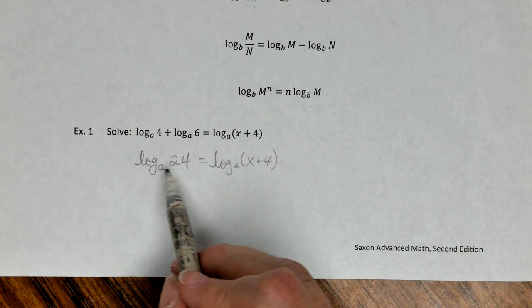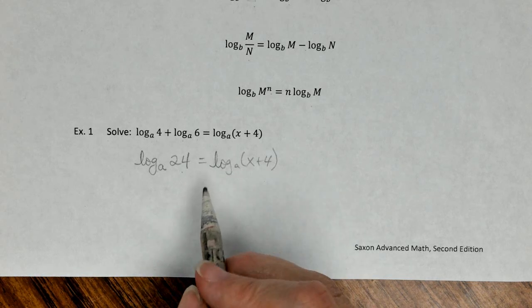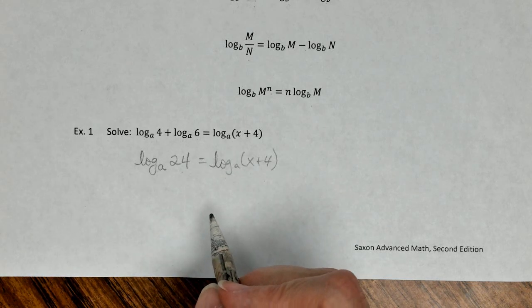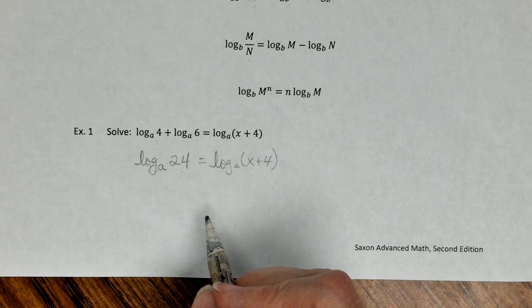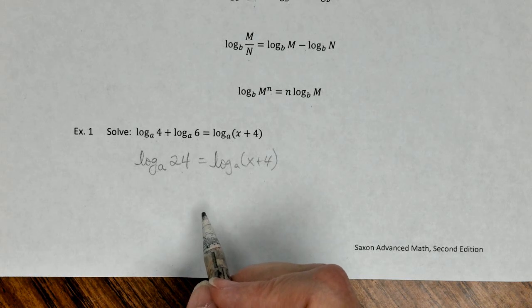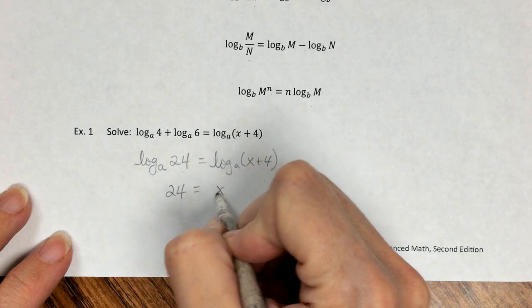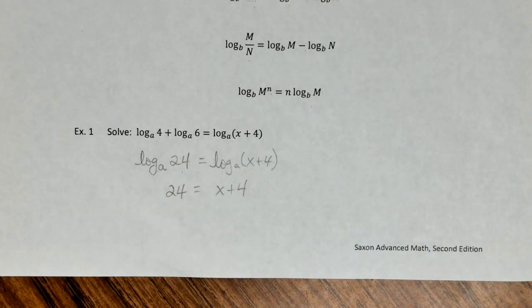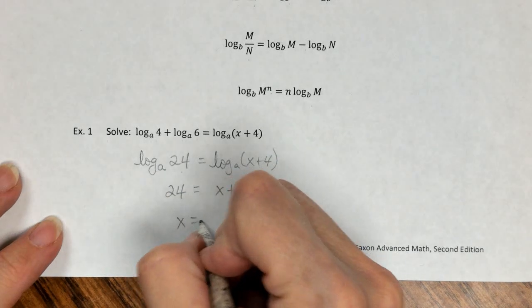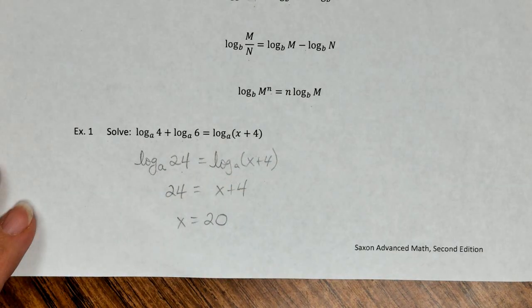Now we have log base a of something equals log base a of something. If those logs are equal to each other, then the arguments have to equal each other. So 24 equals x plus 4, and then we would subtract 4 from both sides and find out that x equals 20.